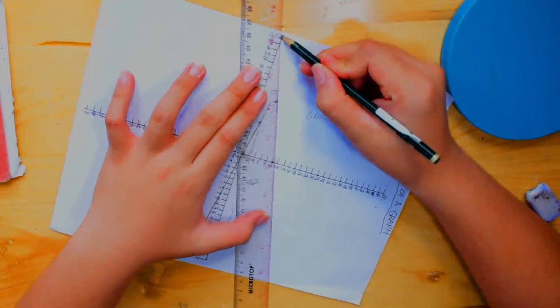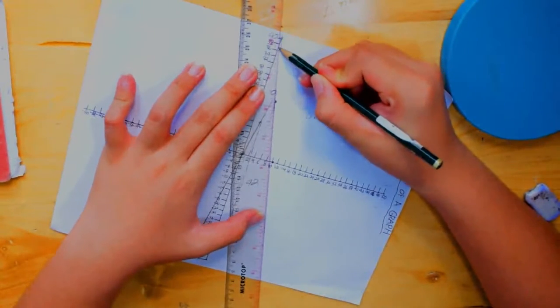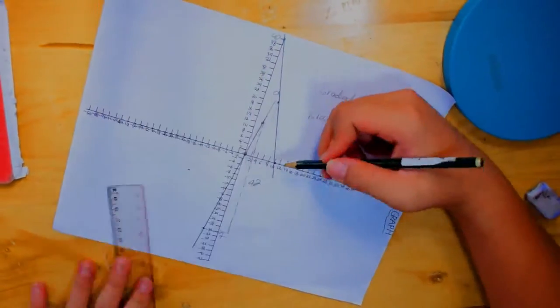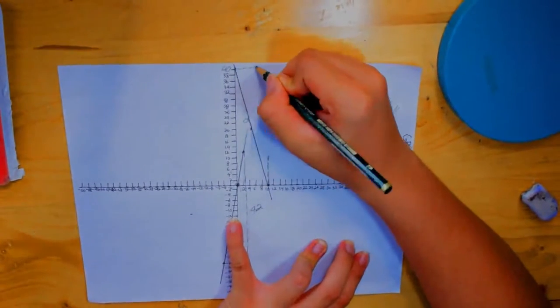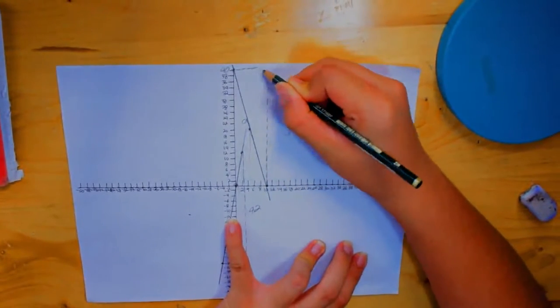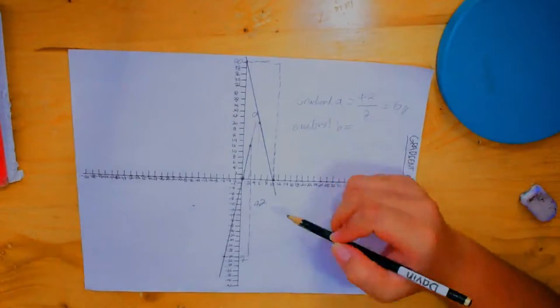Yes, it is right. So we'll make it like this. This is line B. So we will search for the y changes and x changes.